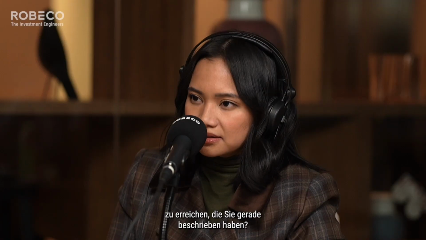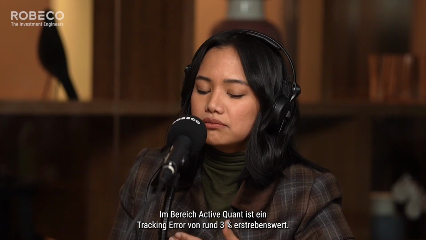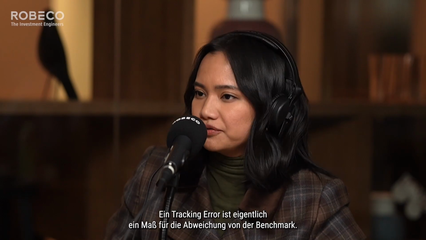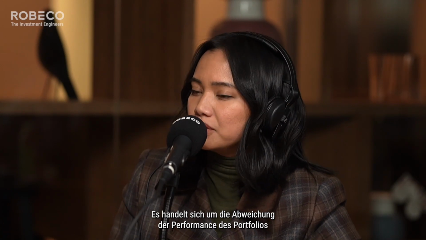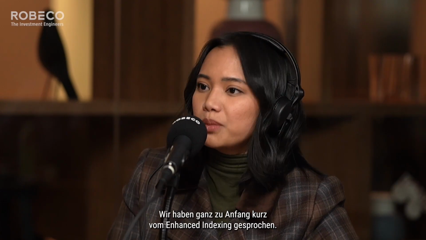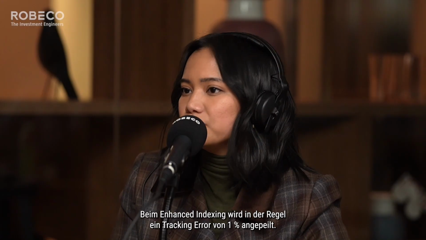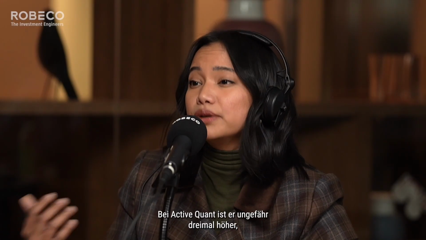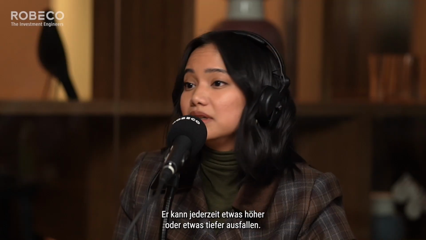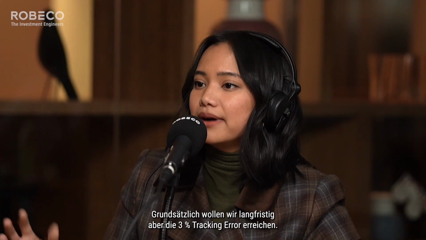So the alpha being that outperformance better than the benchmark. Can you guarantee that you will achieve that degree of activeness that you've set out to do? Yes. With respect to active quant, we aim to have a tracking error of around 3%. So explain that, tracking error. Tracking error is essentially a degree of deviation from the benchmark. It's essentially the deviation of the performance of the portfolio with respect to the benchmark. A higher tracking error means that the performance deviates more relative to the benchmark. We talked about enhanced indexing in the beginning. Enhanced indexing typically aims for a tracking error of 1%. Active quant is around 3 times as high as that, so around 3%. But we don't make it a hard objective. What we aim to do is to have this 3% tracking error in the long term on average. At any given moment, it could be a bit higher, it could be a bit lower, but ultimately in the long term, we want to achieve around 3% tracking error.